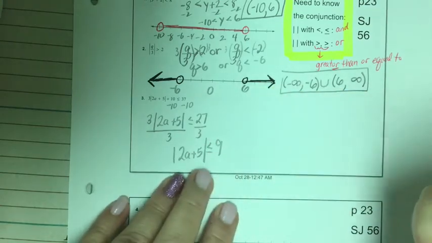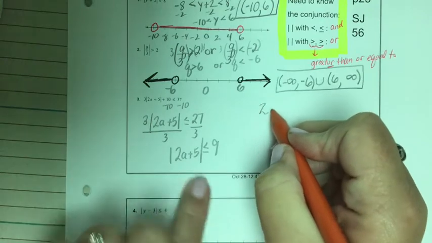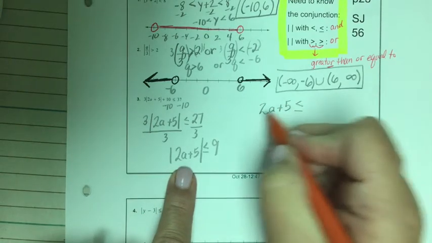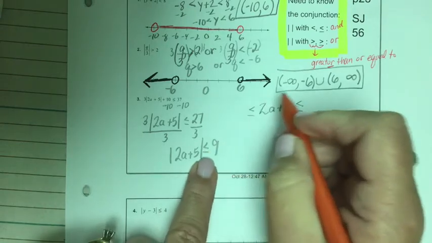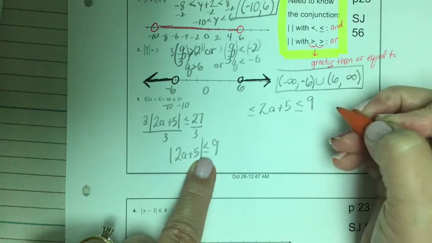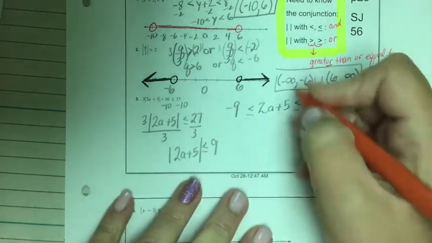I did not have to flip it over, so this is an AND problem. Remember, to do an AND, you're going to take what's inside the absolute value, put less than symbols, or less than or equal to, since that's what this is. Put positive 9 on the right, because that's where it would go on a number line. Put negative 9 on the left, and then solve.